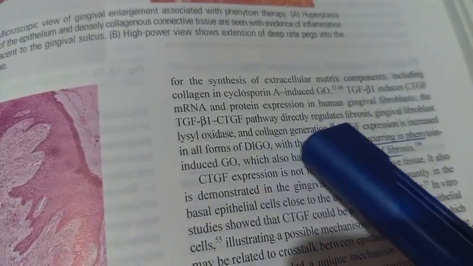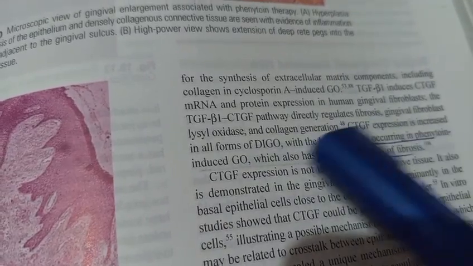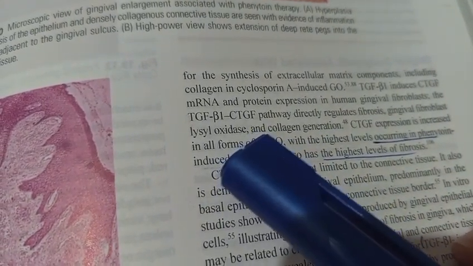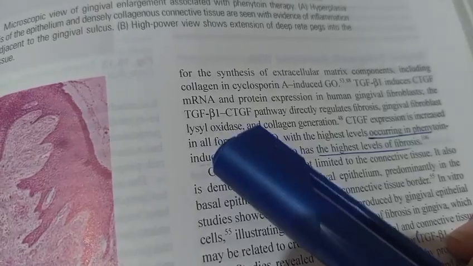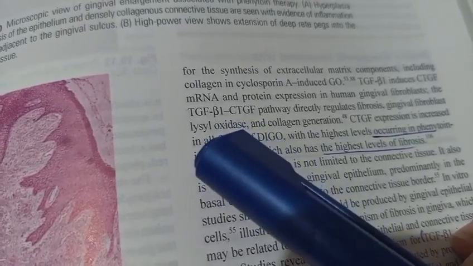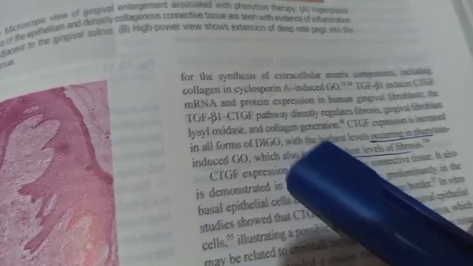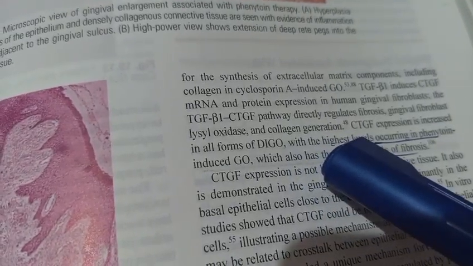This pathway directly regulates fibrosis and gingival fibroblast lysyl oxidase. Lysyl oxidase increases the cross linking of collagen, as you remember. Then collagen generation also occurs.